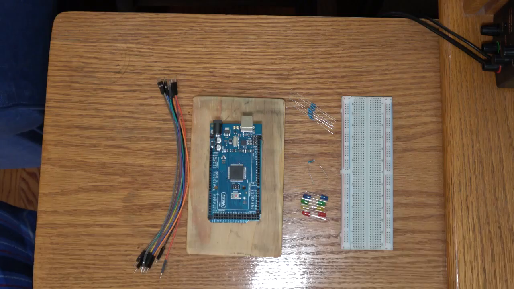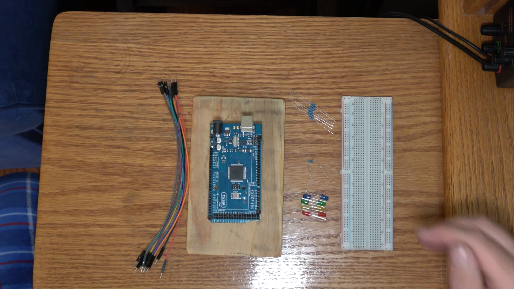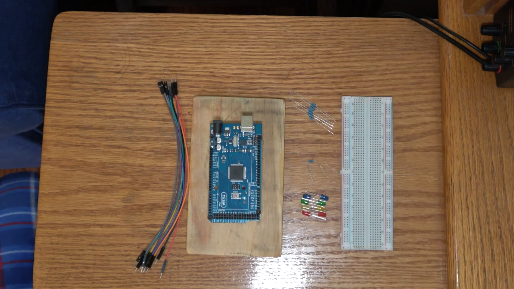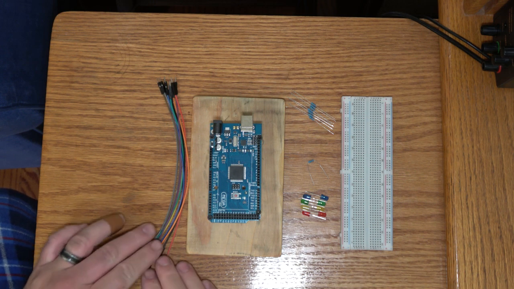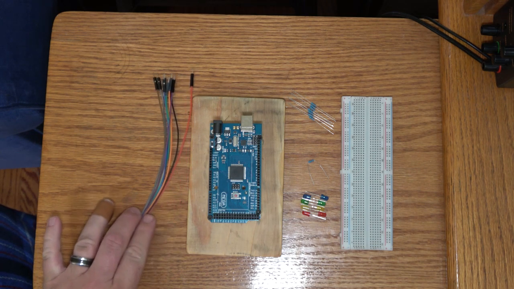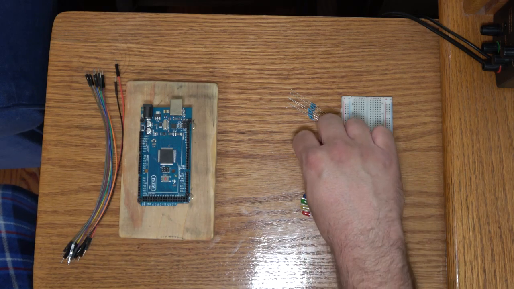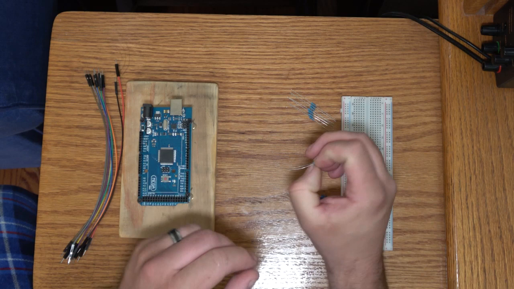Let's get started building. So here are all of our components. We have the Arduino. Like always, the USB is off screen. 8 LEDs, 2 red, yellow, green, and blue. We have 8 220 ohm resistors, our breadboard, and 9 wires. Let's get started putting this together. So before I deal with the wires, I'm going to start setting all of these resistors.